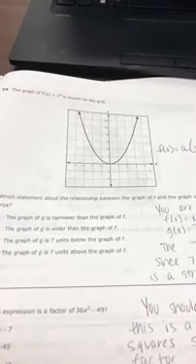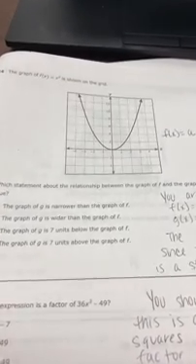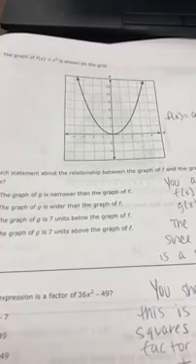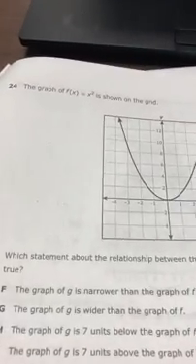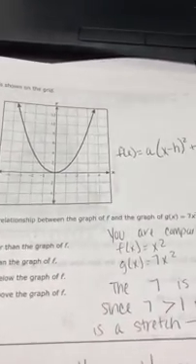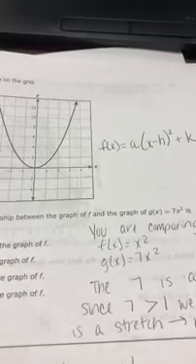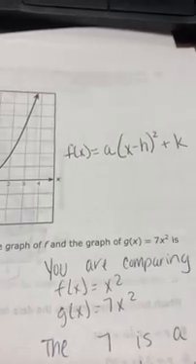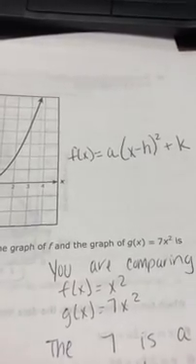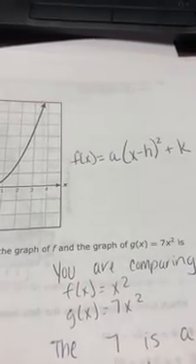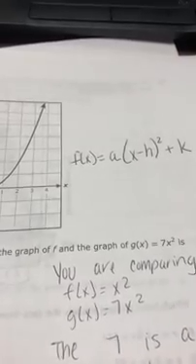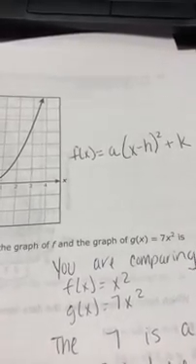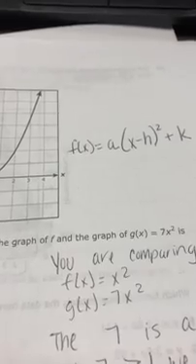All right, so we're comparing two functions. They're saying f of x equals x squared. Remember that one, x squared. And then the other one is g of x, which equals 7x squared. So that's what I put right now. You're comparing these two functions. First off, you should notice that they are quadratic because of the little 2 there. That 2 above the x lets you know that this is a quadratic function.